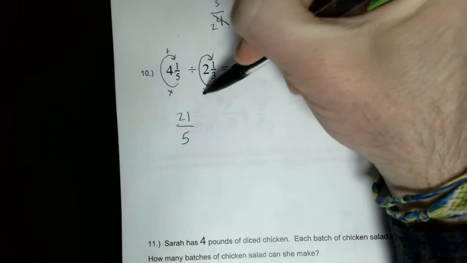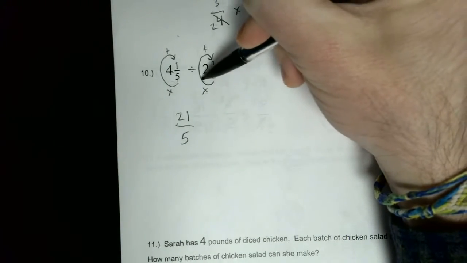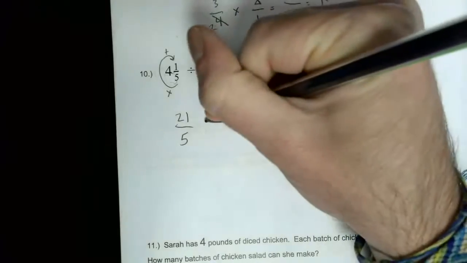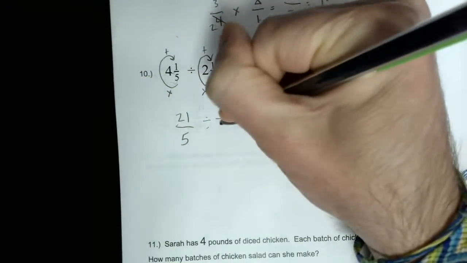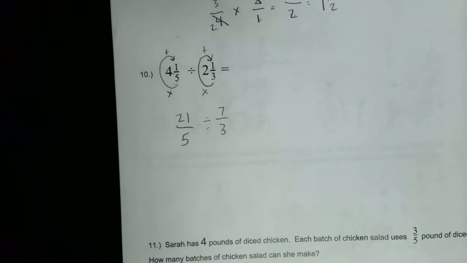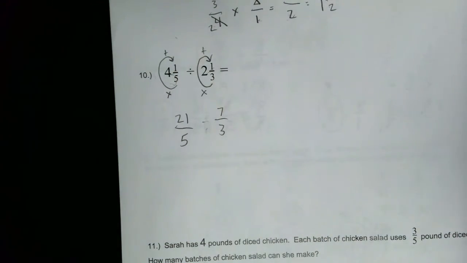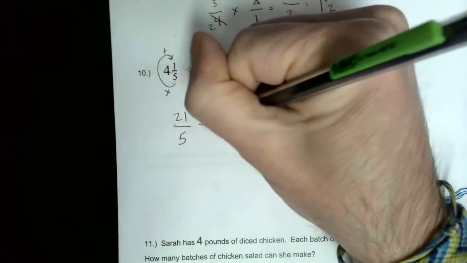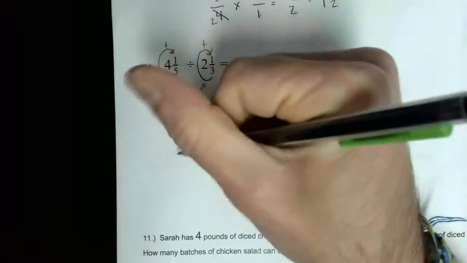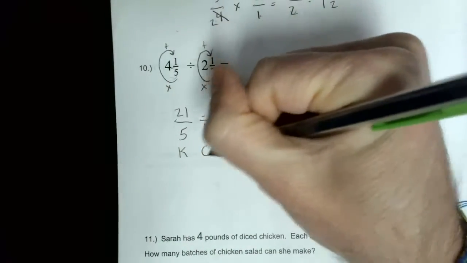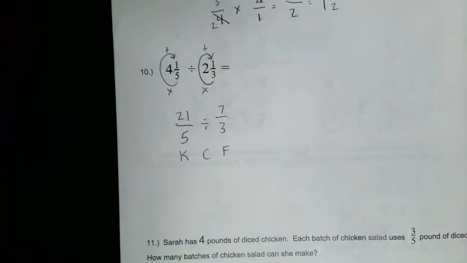This one here, we're multiplying the bottom, adding the top. 3 times 2 is 6, plus 1 is 7. Notice, I'm still writing the division first. That's the first step we've taken for all of these. We're going to write the division first, then we're going to change stuff and keep stuff and flip stuff. So we're going to keep, change, flip.